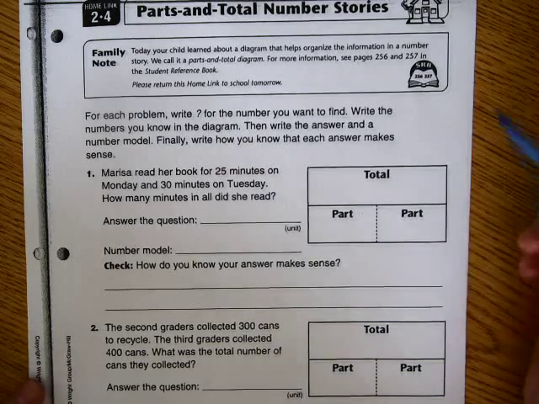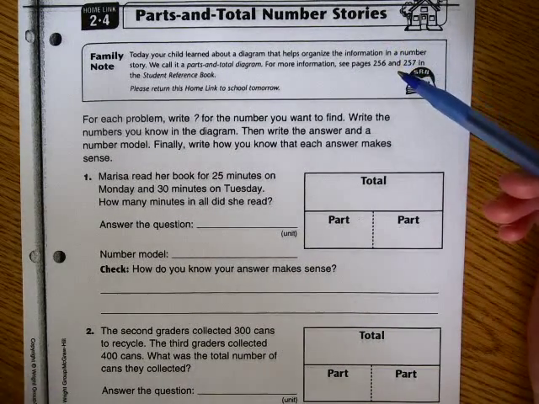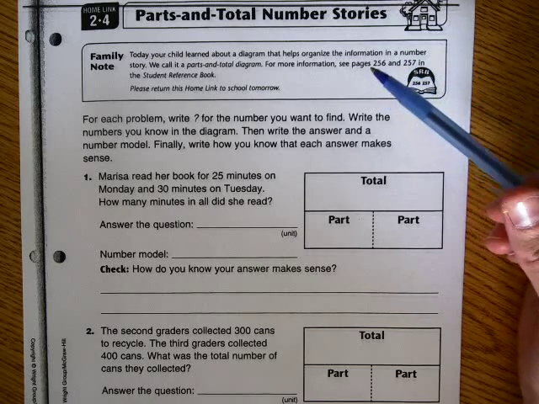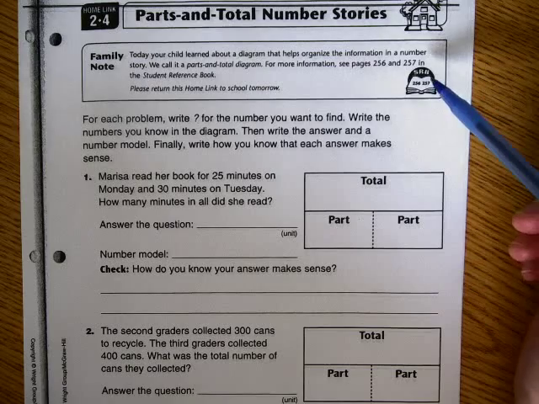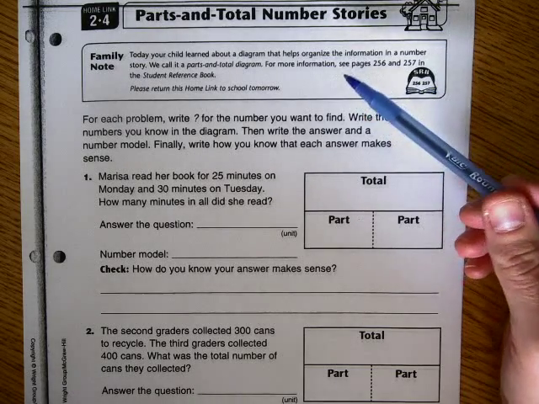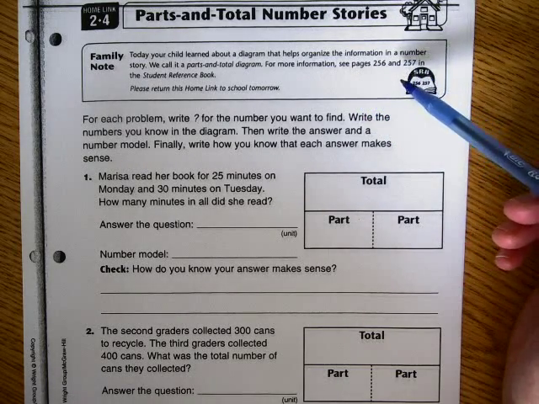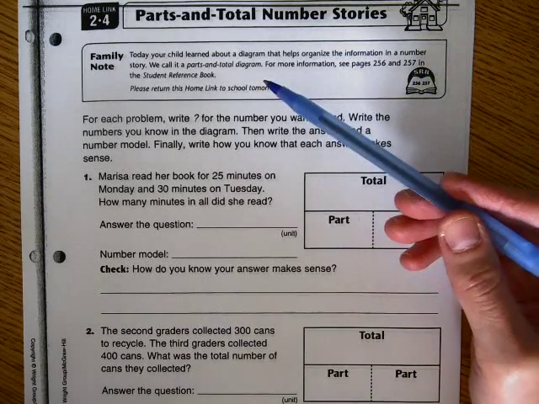This is Homelink 2.4, Parts and Total Number Stories for Grade 3 Everyday Math. Today your child learned about a diagram that helps organize the information in a number story. We call it a parts and total diagram. For more information, see pages 256 and 257 in the student reference book.